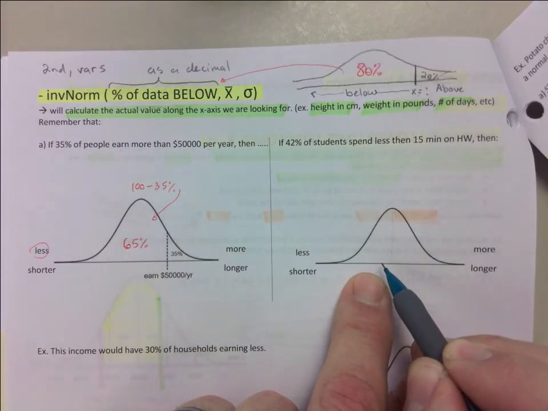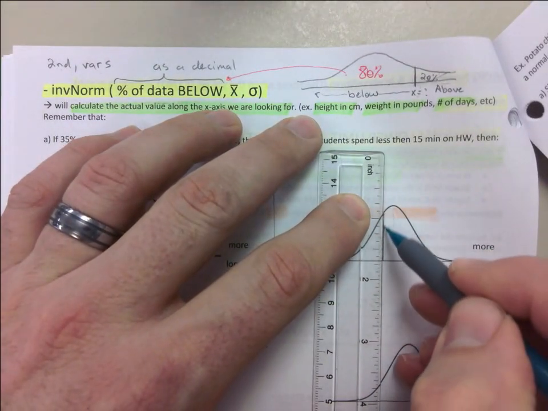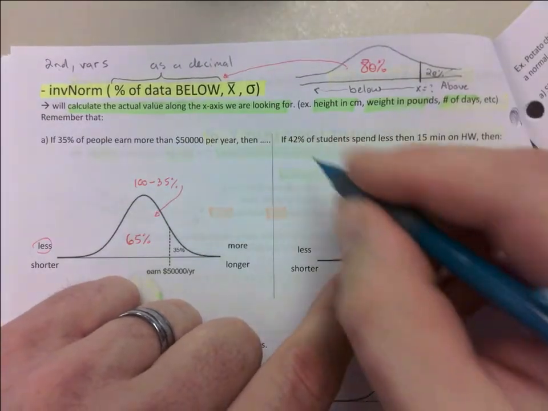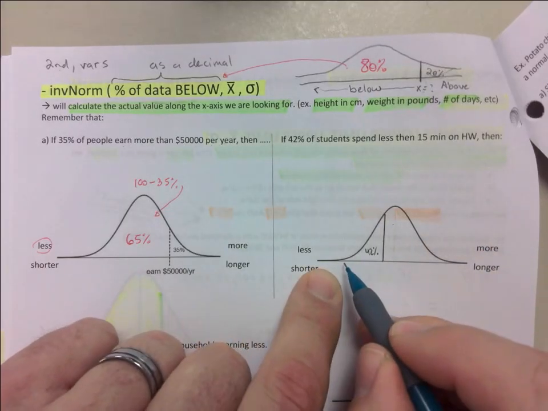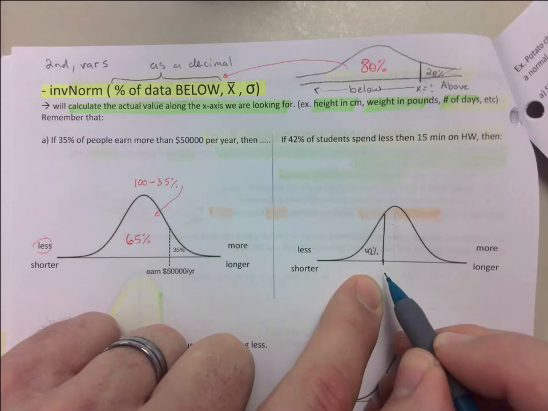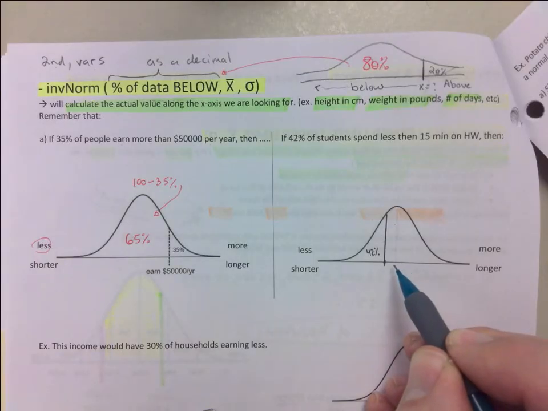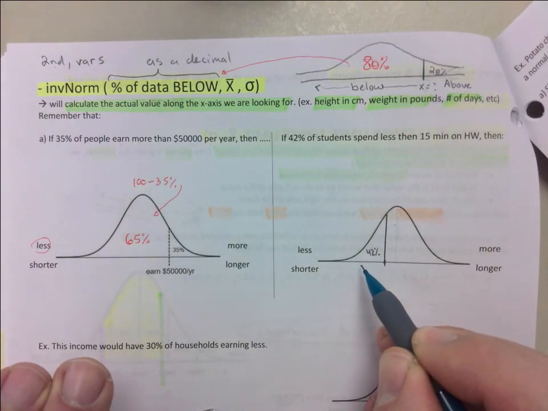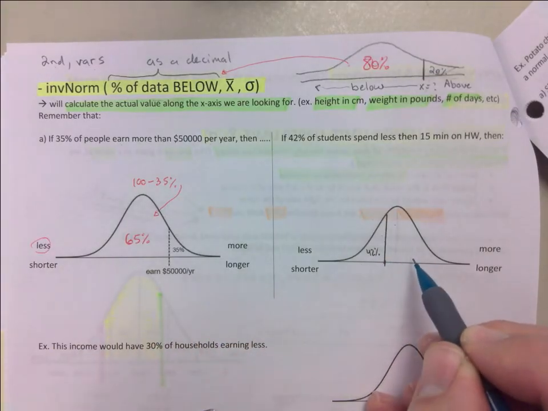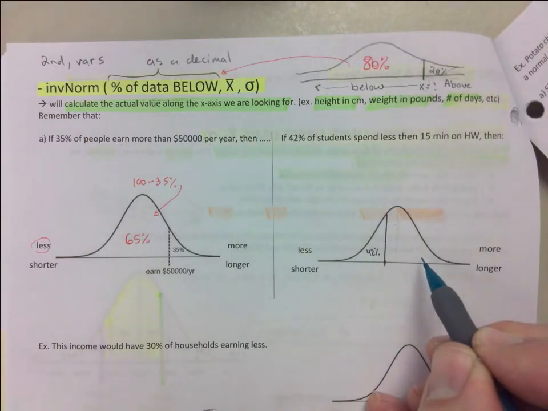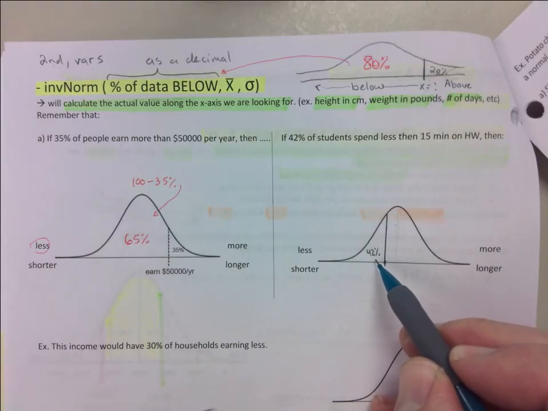Left? Yeah, you're correct. And why is that? Well, just think about it a little bit. If the question says that 42% spend less time than 15 minutes, it's implying that 42% is to the left, so the line has to be closer to the left, right? Because there's less to the left than to the right. There's actually now more spending more time than 15 minutes. It has to do with the distribution, right?